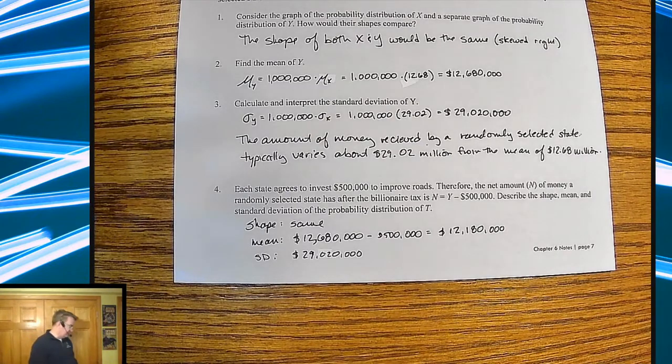Now, in terms of this, they're saying, okay, now what happens if everybody's going to pay $500,000 to help fix the roads? Seems low, but you know, $12 million for a state is not exactly a lot, which is sad.